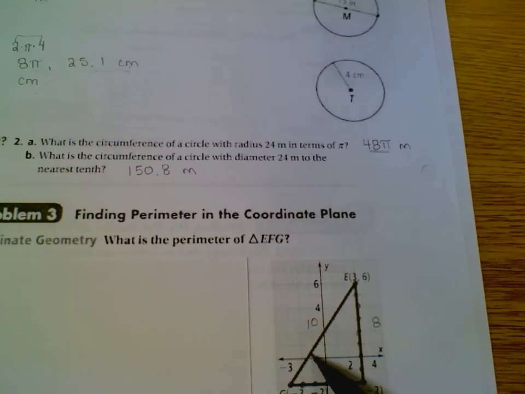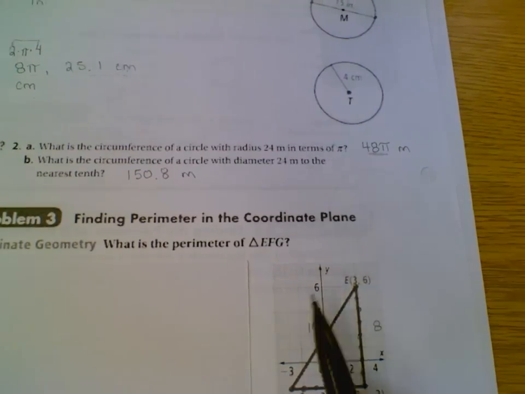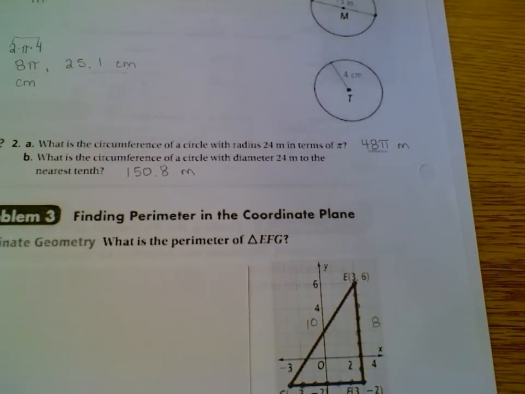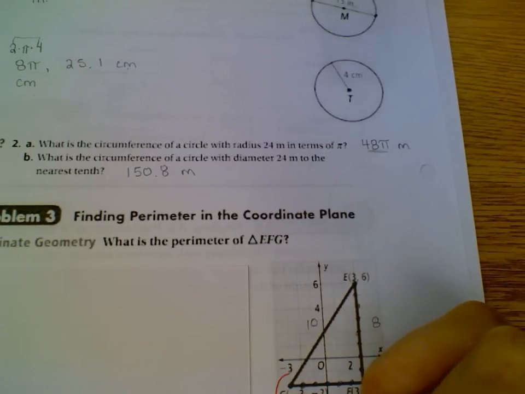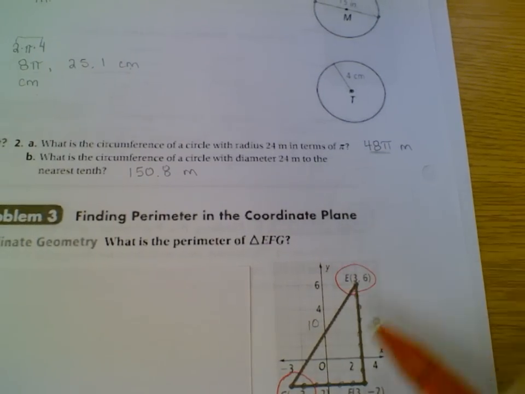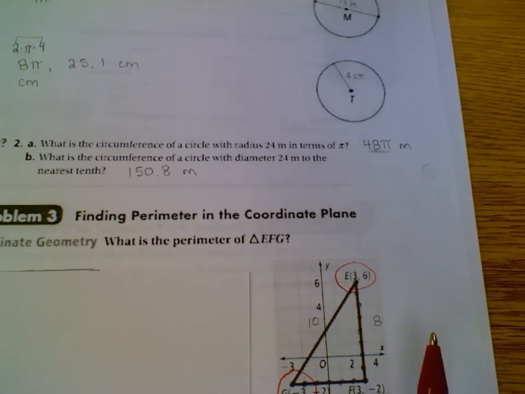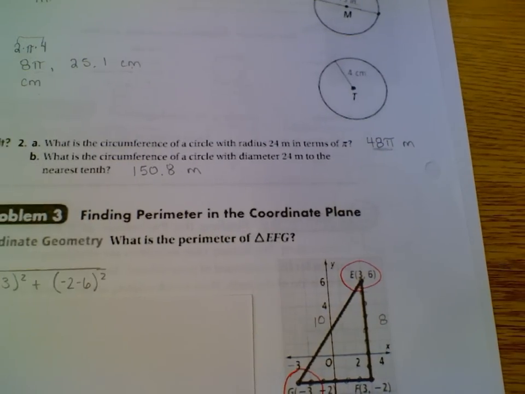Now I can't just count this because it's not along one of those grid lines on the coordinate plane. So here's where you're going to use the distance formula that we used in the previous section. So I'm going to use this point here and this point here because those are the endpoints of the line I'm trying to find the distance of. So I'm going to plug those into my distance formula.